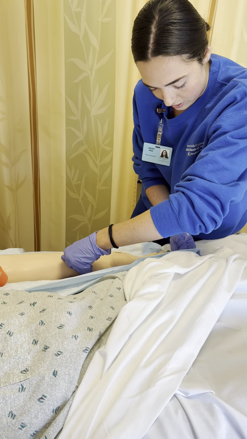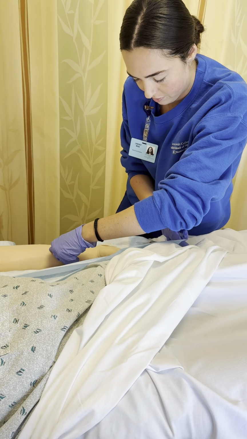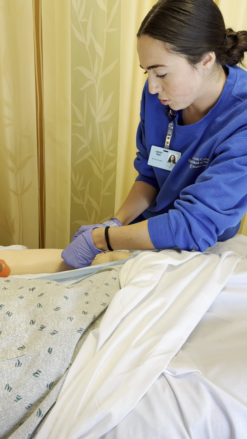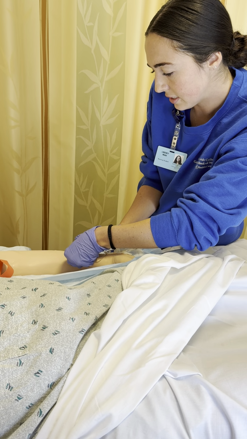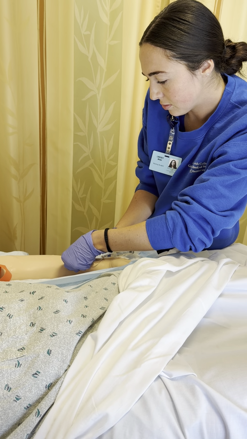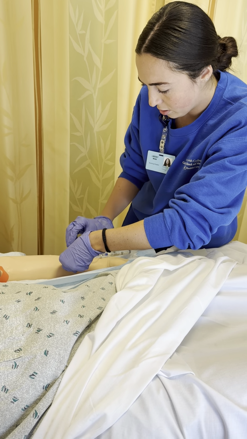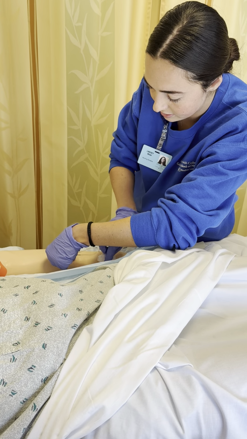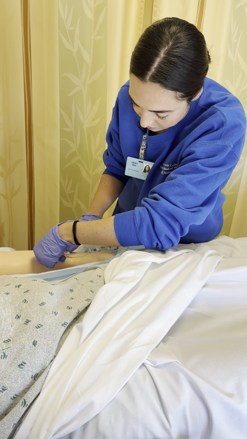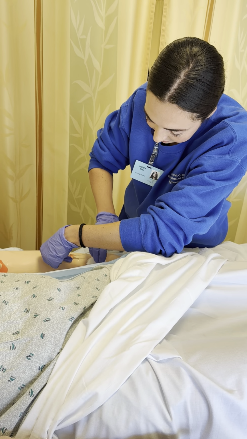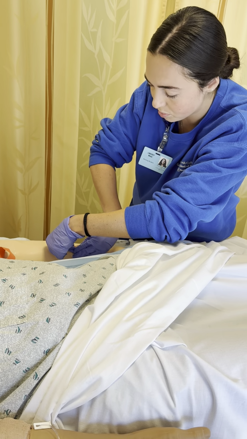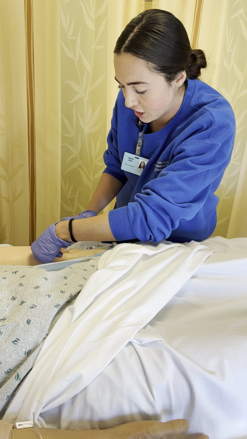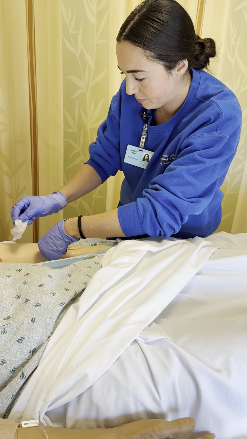I'm going to grab my J-loop and put that on nice and tight. Okay. I'm still securing that area there. I'm going to take my piece of gauze and wipe away any excess blood to make sure that it has a nice dry surface for our securement tape to stick on.